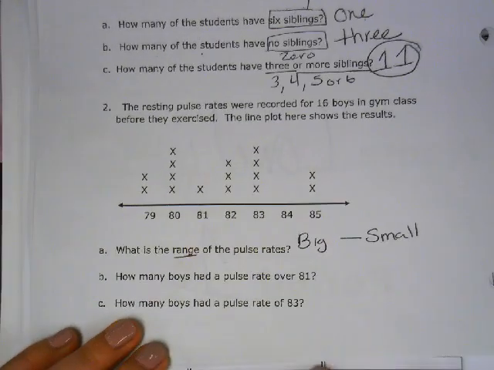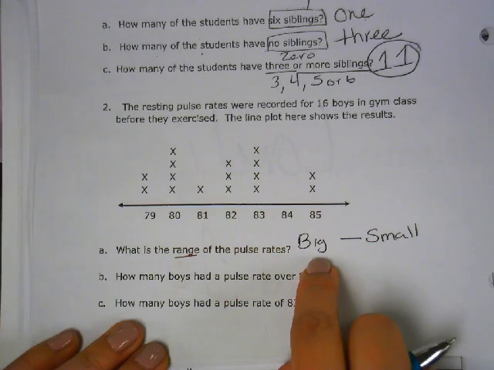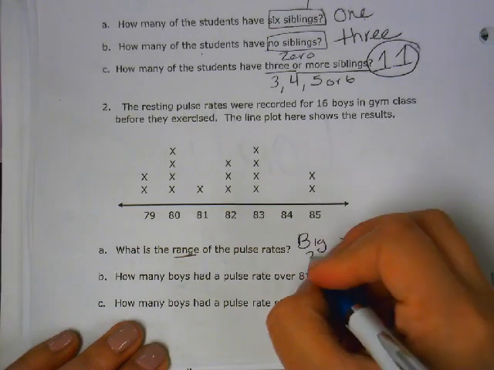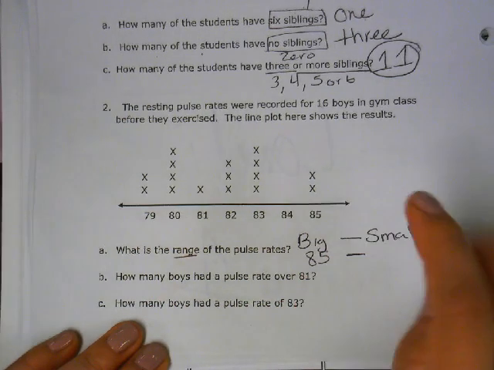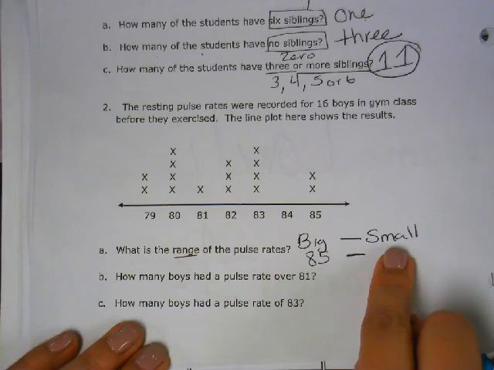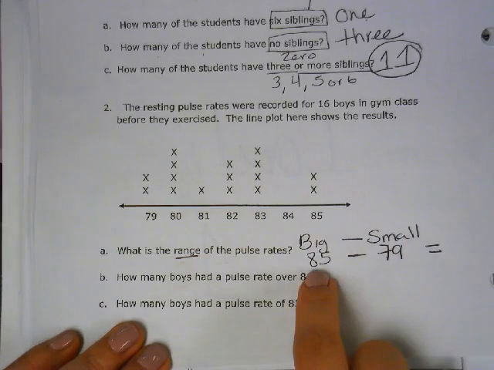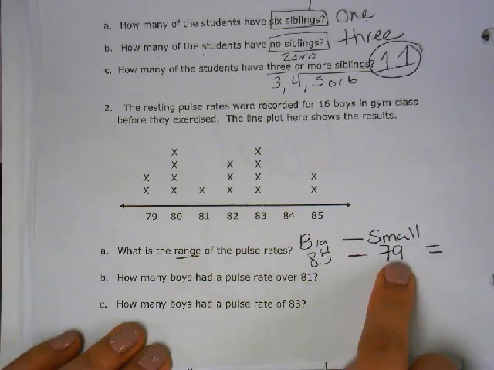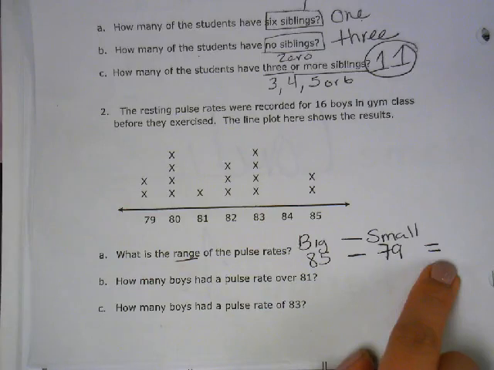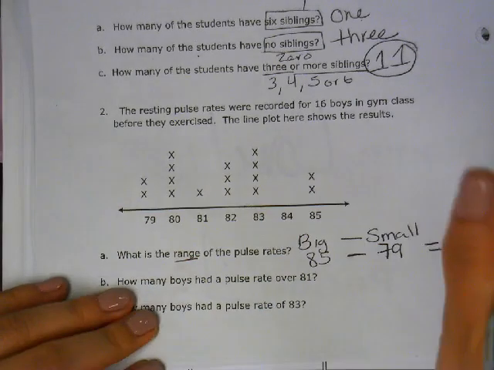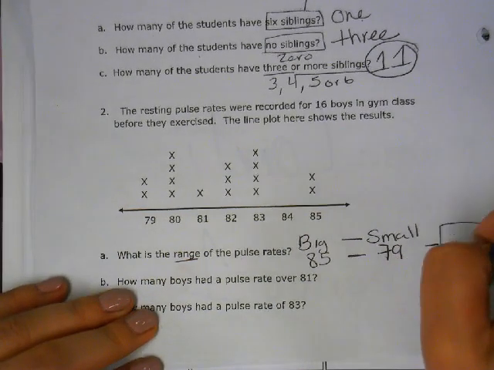So what's the biggest pulse rate we have recorded? What's the biggest number? That's right, 85. Minus, what's the smallest pulse rate recorded? What's the smallest one? 79. So you guys do that math. What is 85 minus 79? Write it down. I am not going to write it down. You have to write it down. But guess what I'll be checking when you turn in a picture? That's right, this answer.